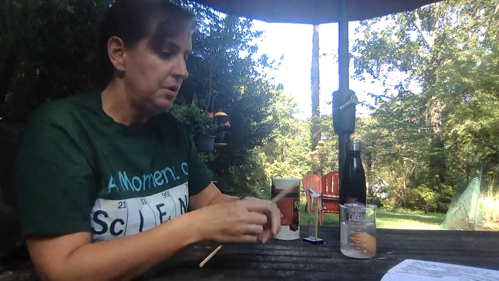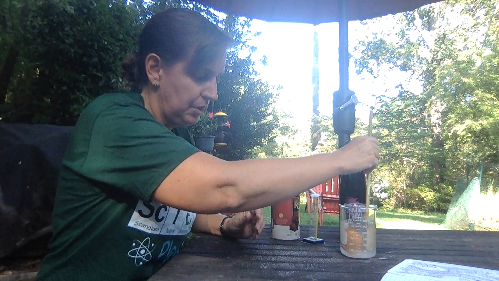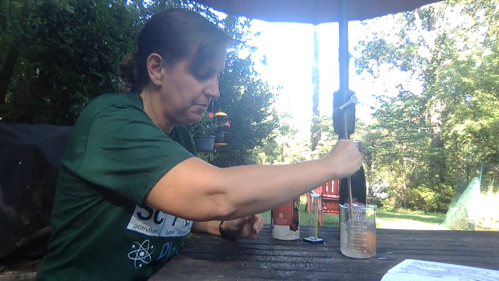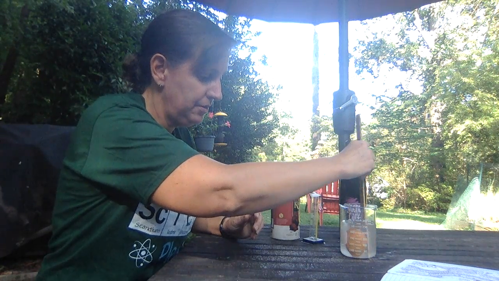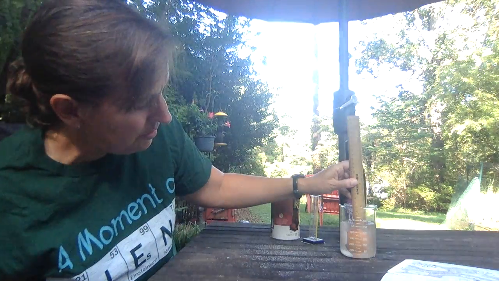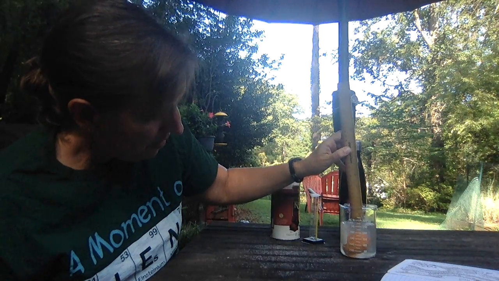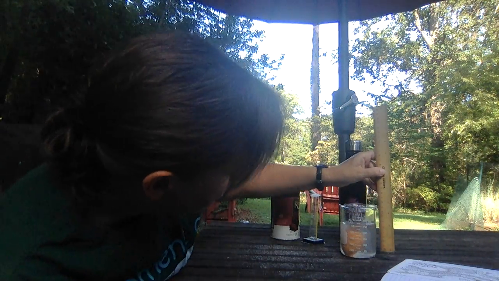So I am now on my 15 total. You can see the water's starting to get a little bit cloudy. My salinity is definitely increasing. Remember, our IV in this experiment is the amount of salt that we're changing.